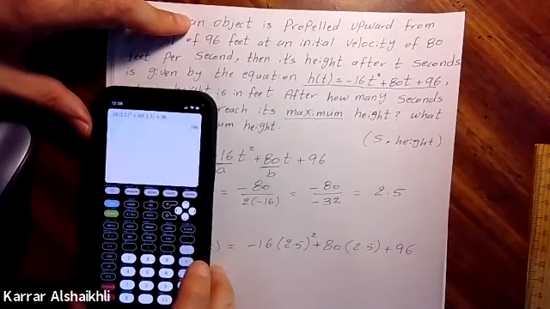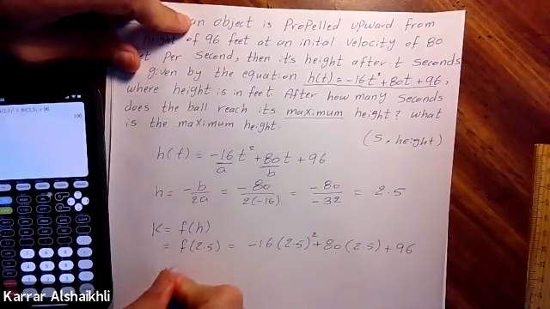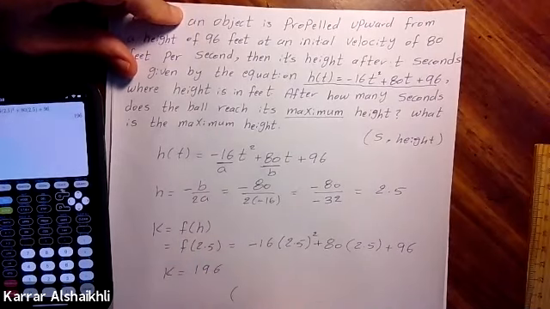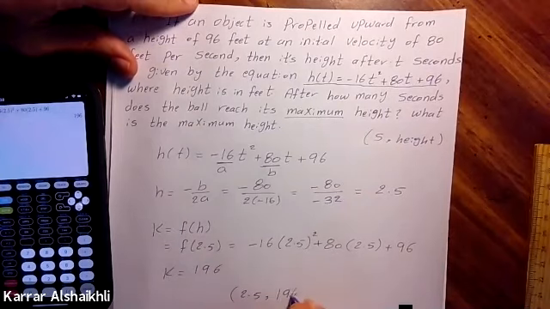So it's going to be 196. That means the height, which is the k, is 196. So after how many seconds? They say in 2.5 seconds, the ball reaches the maximum height, which is 196.